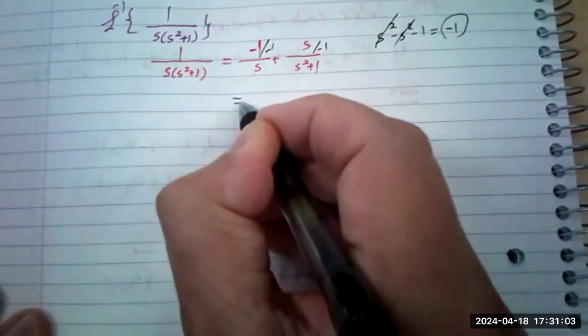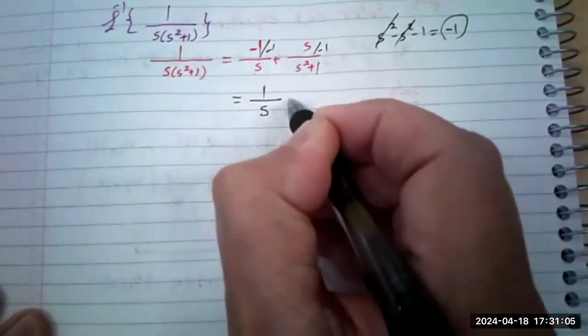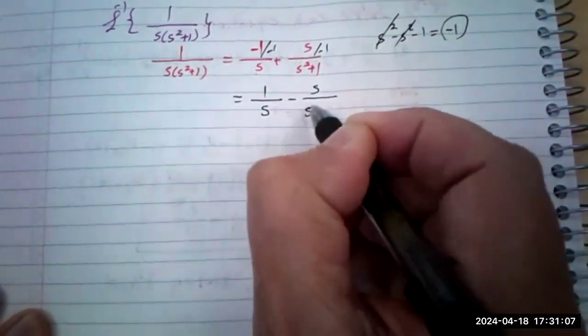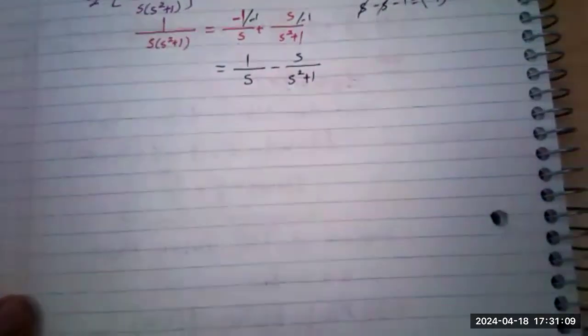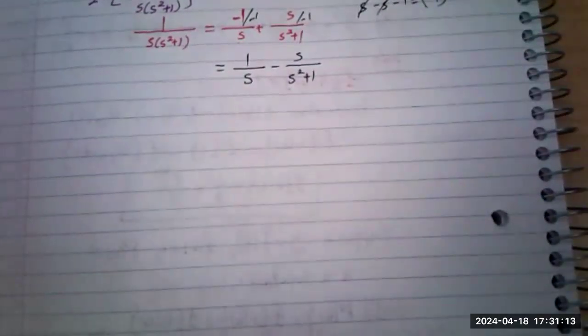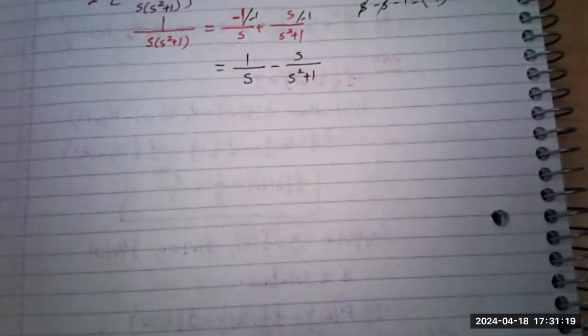So this is going to be how you do it. 1 over s minus s over s squared plus 1. Okay, so these are easy. Any question? Yes. I did it just the way you would do it with partial fraction decomposition, and I got negative sine t. Negative sine t.